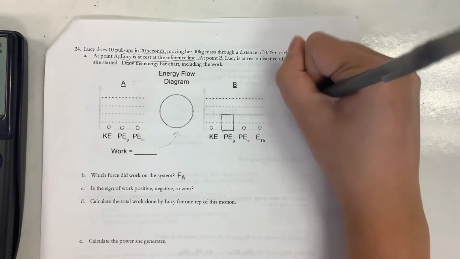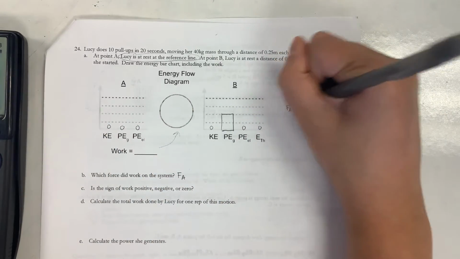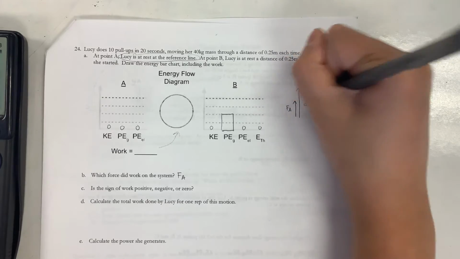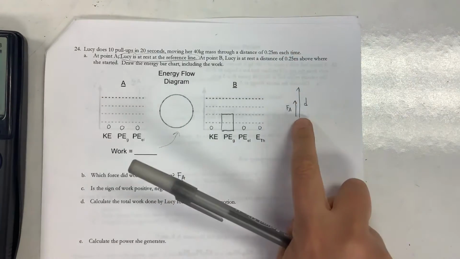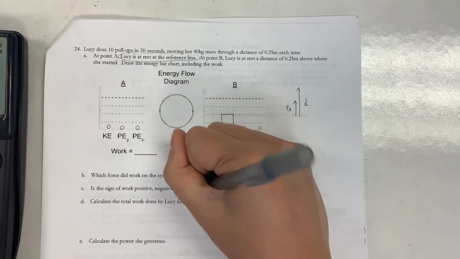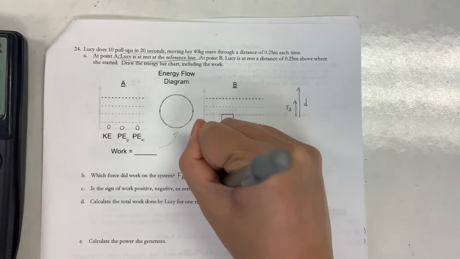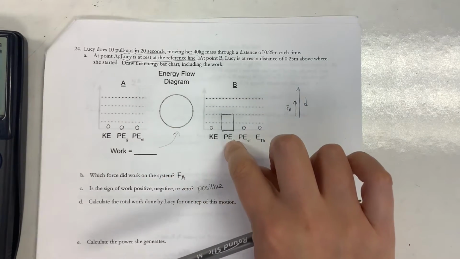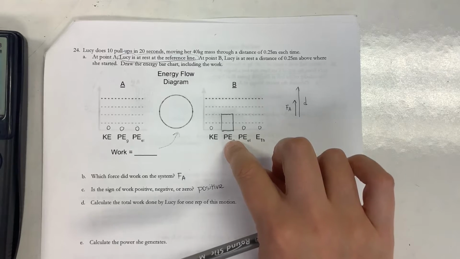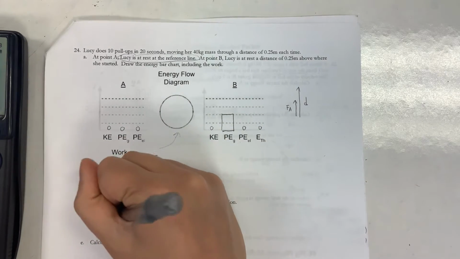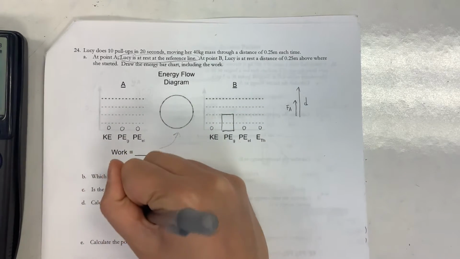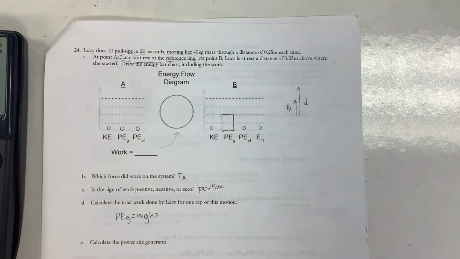Her applied force is upward, and she moved her body upward. So work was done by the applied force, it was positive energy, and it added gravitational potential energy to the system.